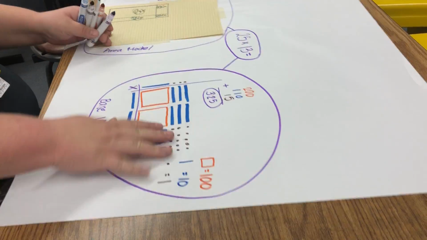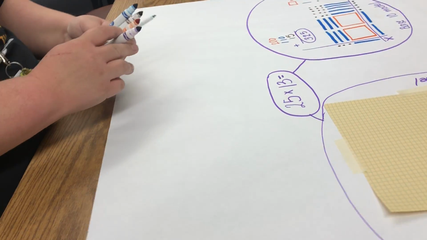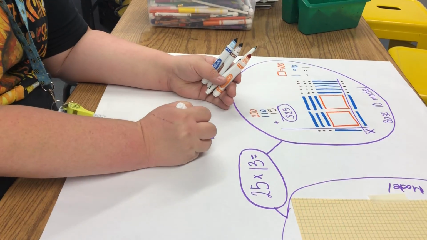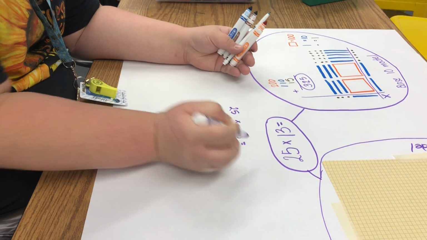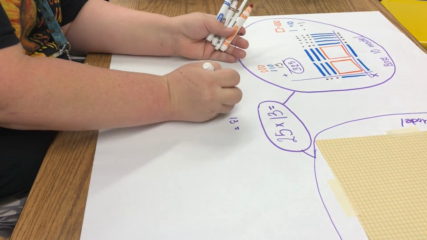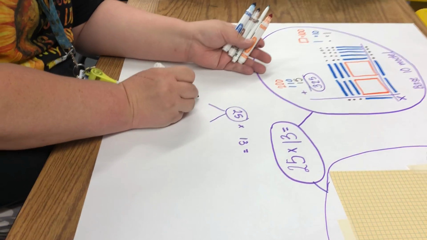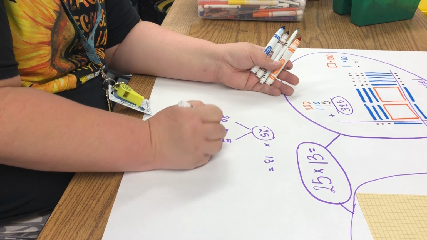All right. So Mrs. Boynton has to get creative, so I'm flipping it around. So I'm going to rewrite my equation for the partial product. So 25 breaks up into 20 plus 5.